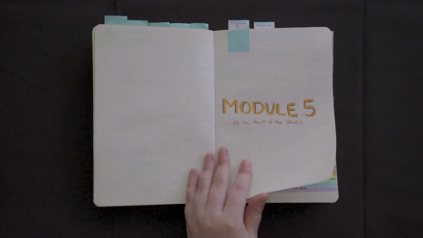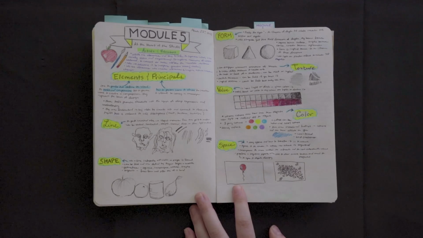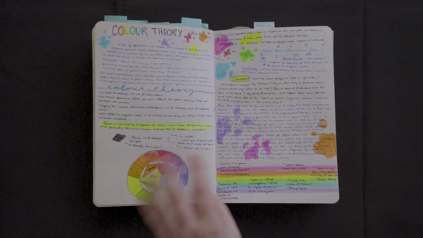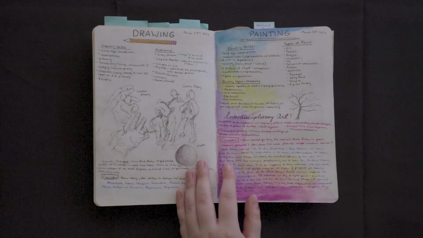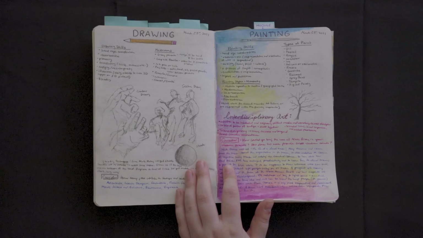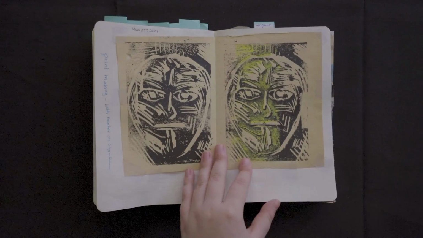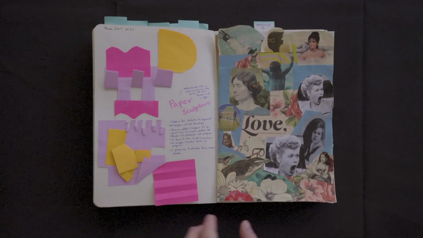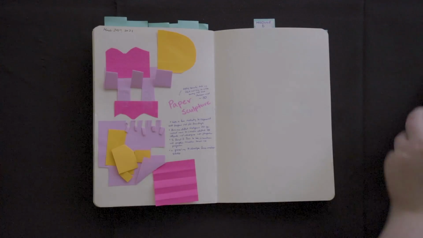Then for Module 5, I learned about the 7+7 in much more detail. And I also learned about how impactful colors are and how we think and behave and portray how we feel. I experimented and learned about different drawing and painting skills, mediums, and styles. And I experimented with printmaking, paper sculpture, as well as collages.